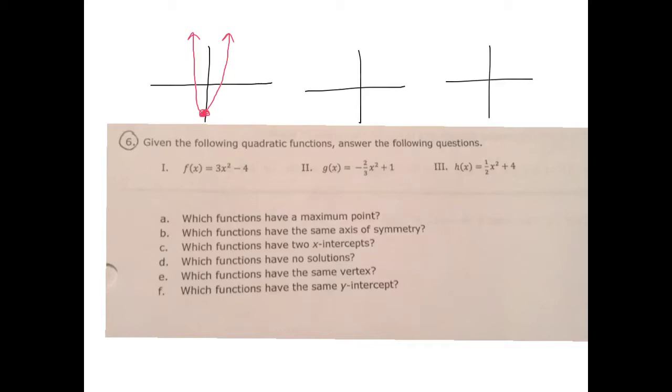Okay. This one, negative 2/3 x squared plus 1. The plus 1 means we're going to shift that guy up 1. This negative out in front means it's going to go down, and that fraction means it's going to be pretty wide. It's going to be a lot wider than the other one.